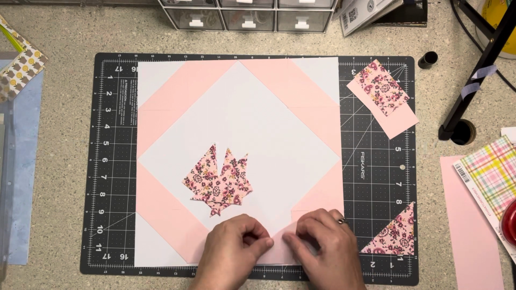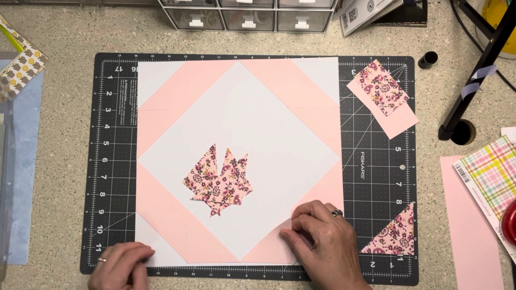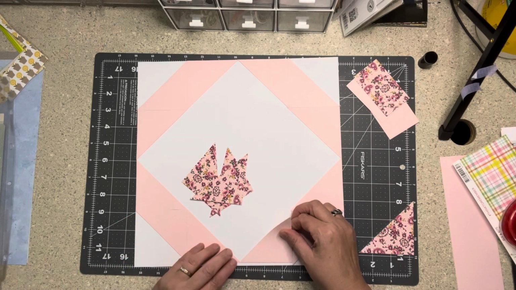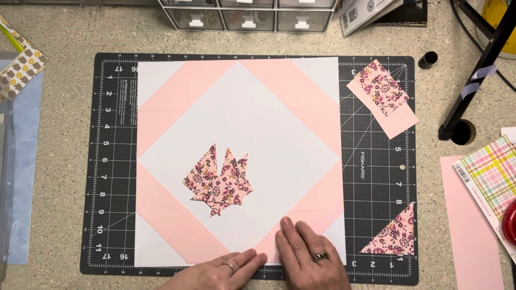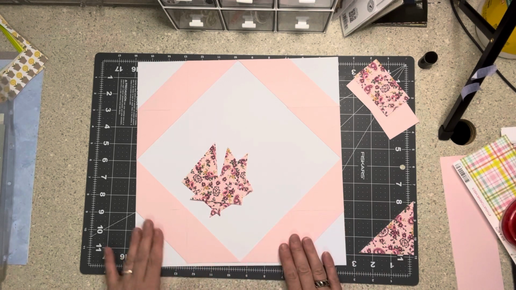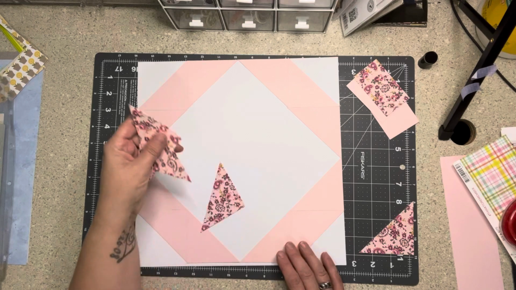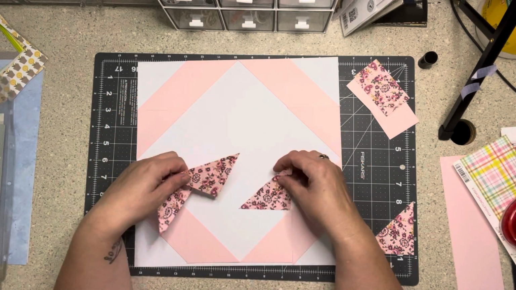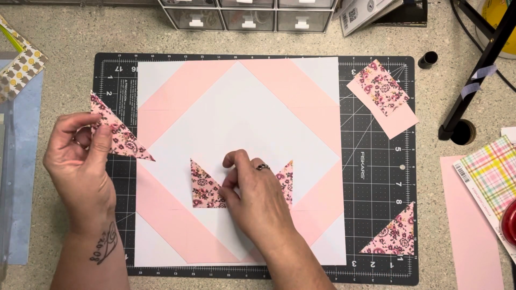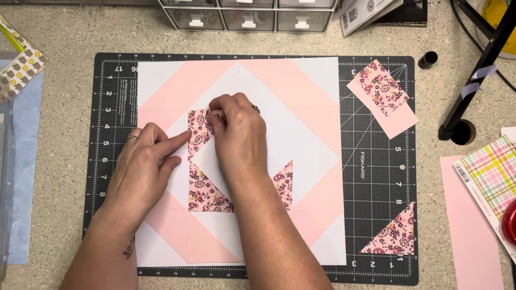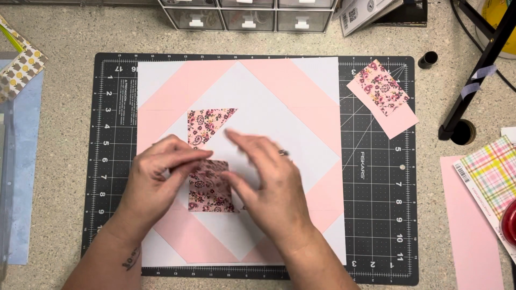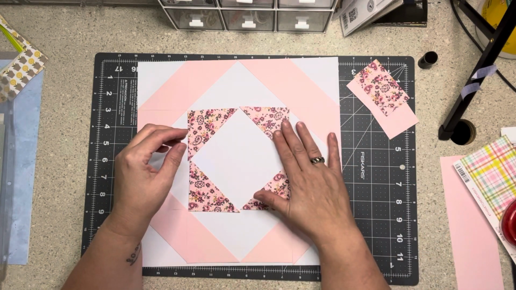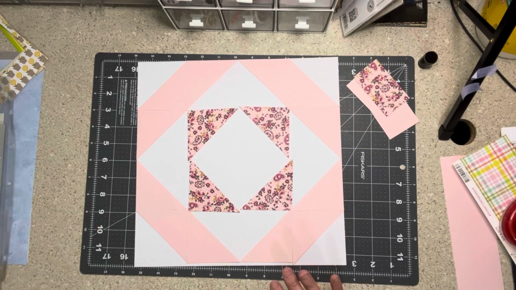Okay, I want this one to lay with this one. So we're gonna go just like that. There we go. Okay, now we need to create the inside square. I'm done laughing, I promise. And it's gonna go just like this, okay? Now I have found that the best way to do this is with a T-square.